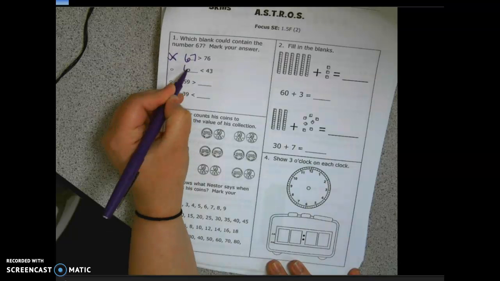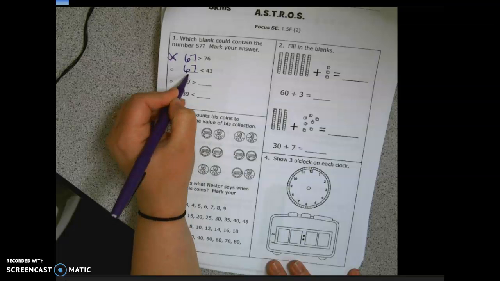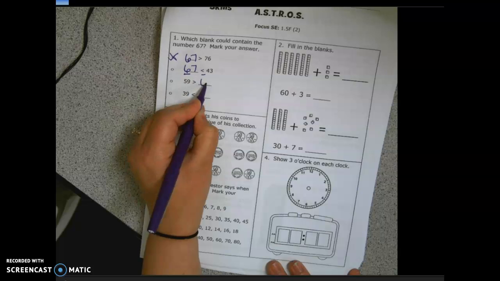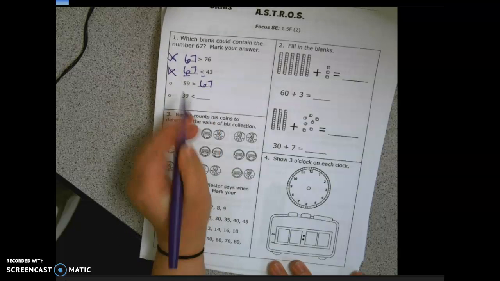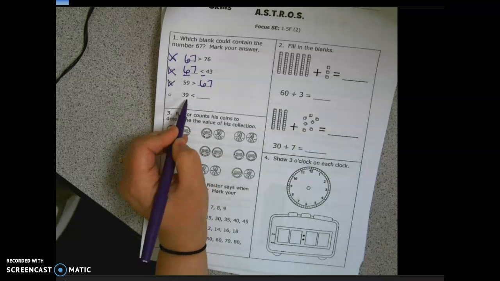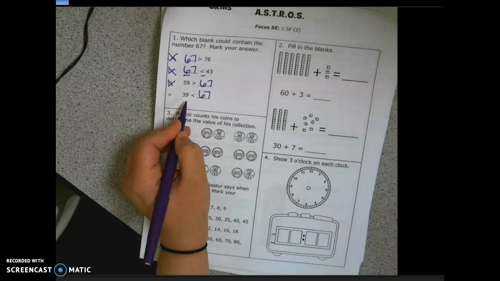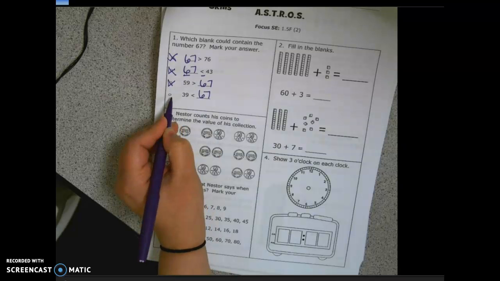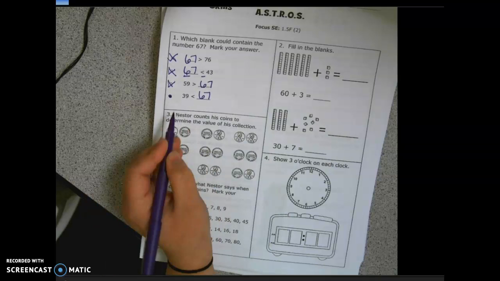Let's plug 67 in here. Well, I know 67 cannot be less than 43 because 67 has 6 tens and 43 has 4. So here's 59 is greater than 67. Again, 59 has 5 tens and 67 has 6. And here's 39 is less than 67. Well, I know 39 has 3 tens, which is less than 6 tens. So I know my answer would be this last one. So I'm going to fill in that bubble, or you can circle it.